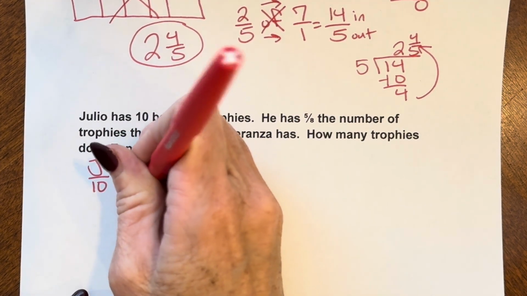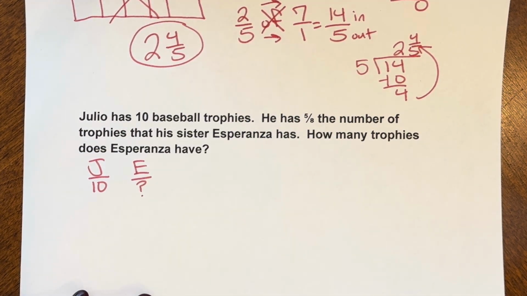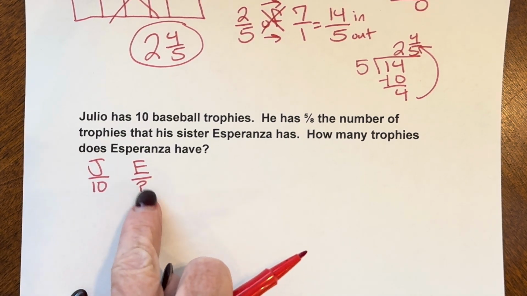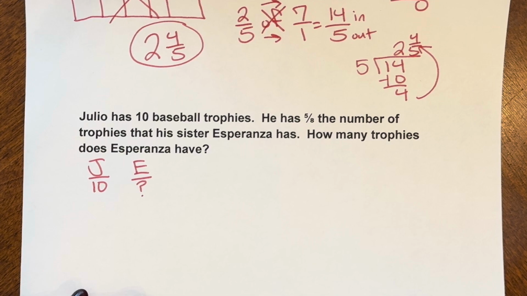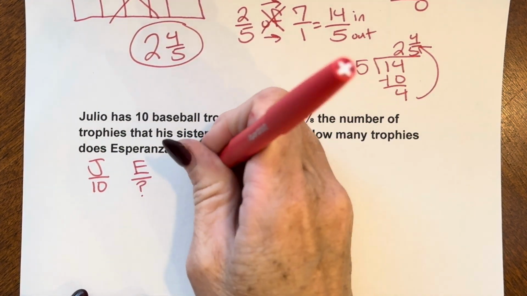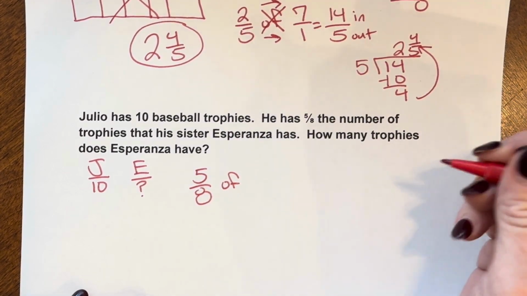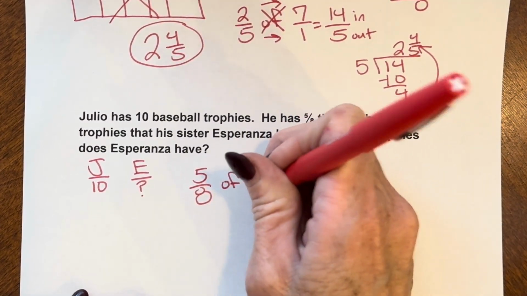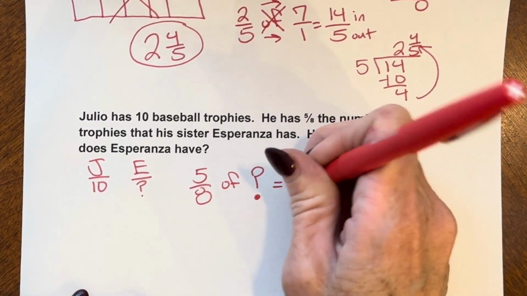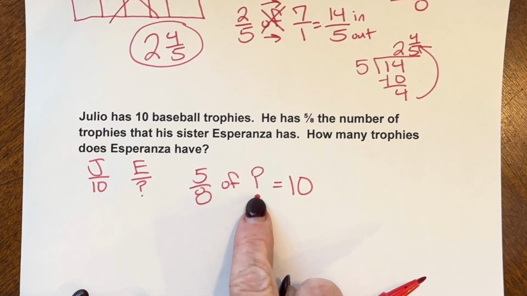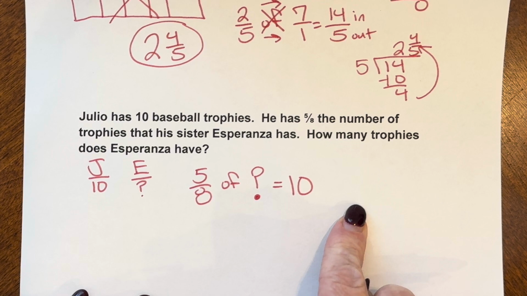Esperanza, we don't know. But Julio has 5/8 of Esperanza's. So this question's actually a tricky question. It says 5/8 of Esperanza's, which we don't know what it is, is 10. 5/8 of Esperanza's, question mark, is 10.